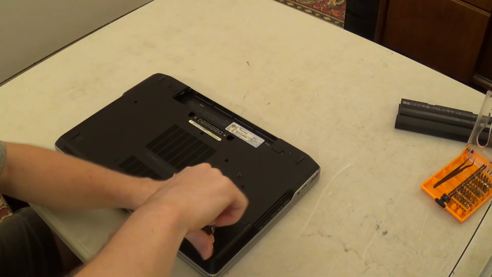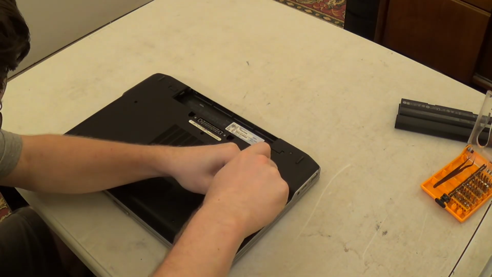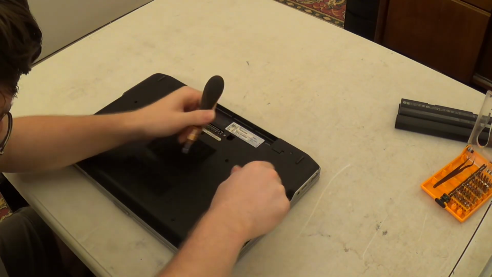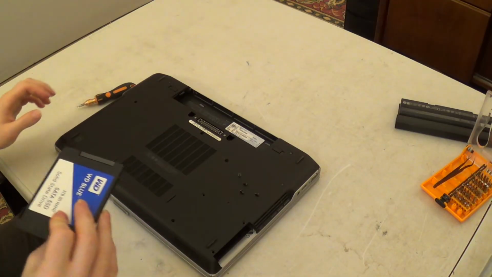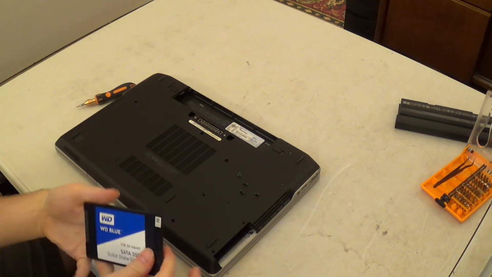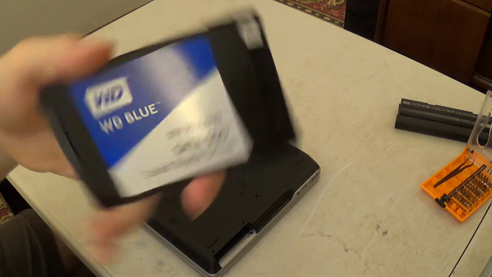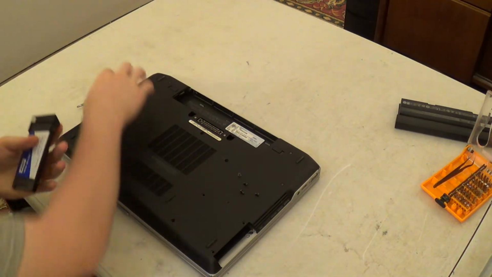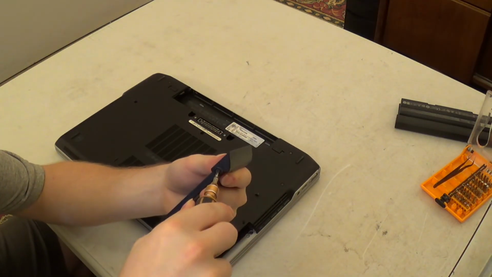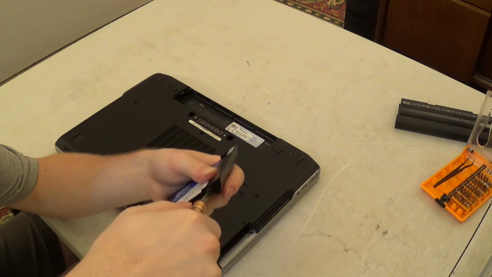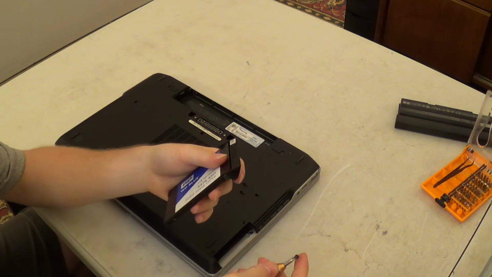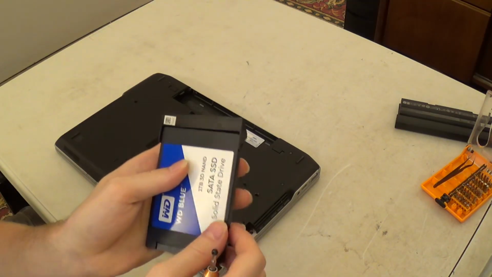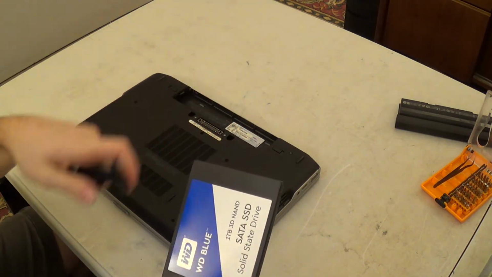So, four screws, and out it comes. Here is the SSD, and there is a single screw on that side that we will have to undo, and that will release the caddy, well, the carrier basically. For this particular laptop, it lifts up and pulls away.